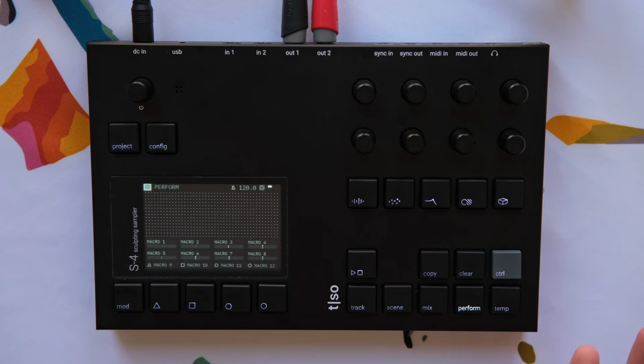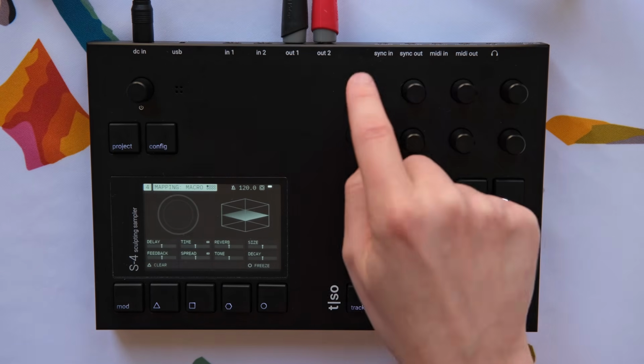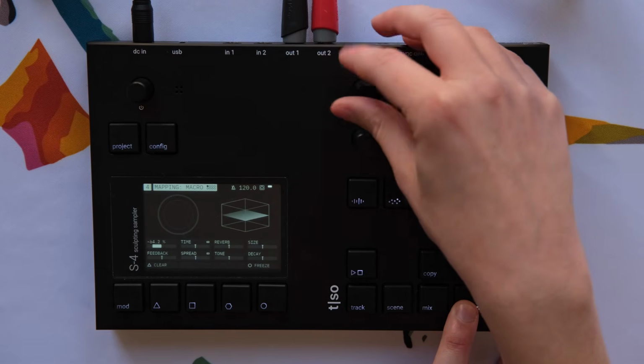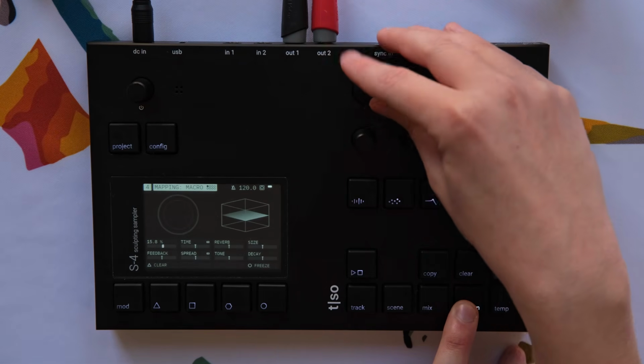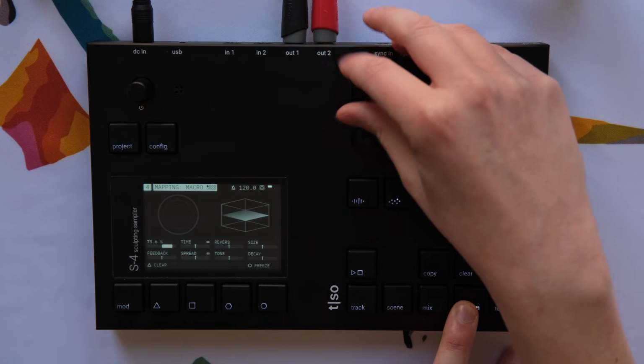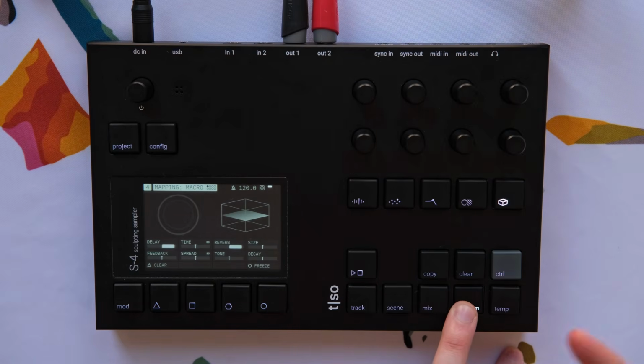So to map a macro, it's actually quite a simple setup. When I go back into the regular menu, if I just hit Perform and hold that down, it will say that it's mapping macro 1. Which is good, and I'll turn up the delay, and I could turn down the delay. As I turn macro 1 up, it goes up, or I can turn it down, and I can also do the reverb time. So this will just give us instant delay and reverb over macro 1.